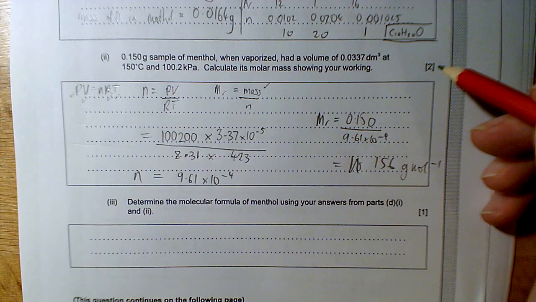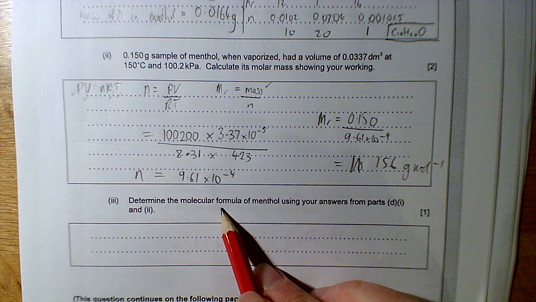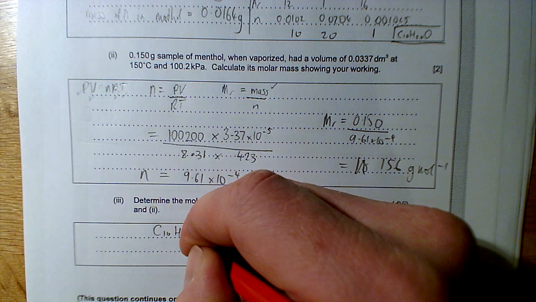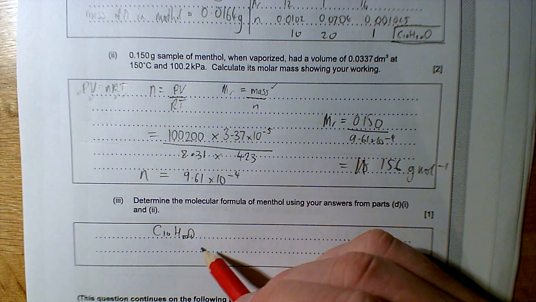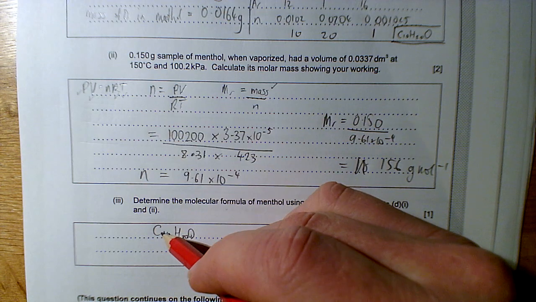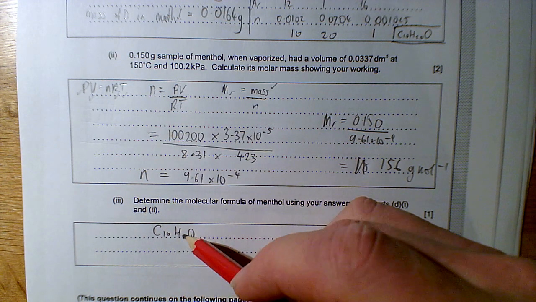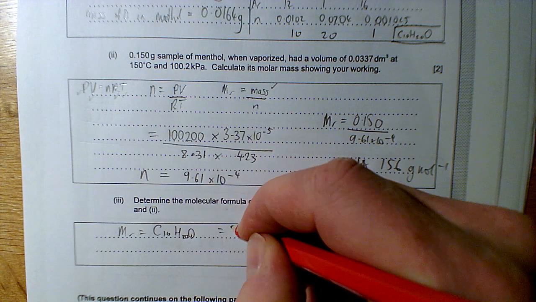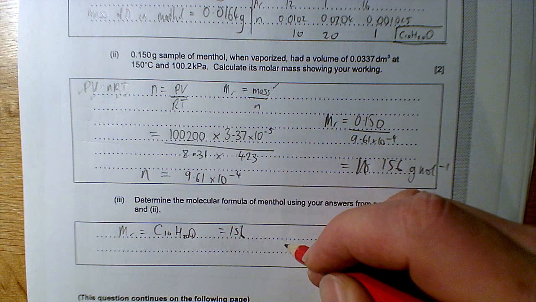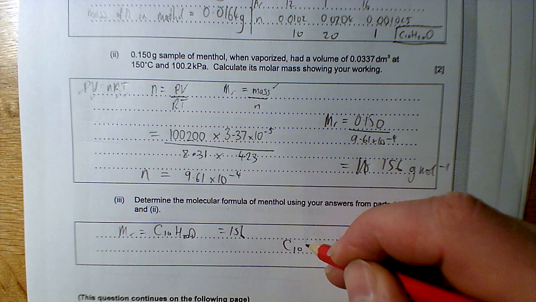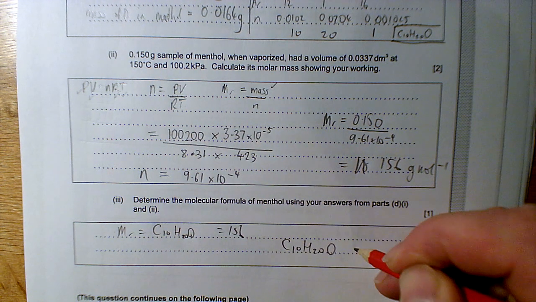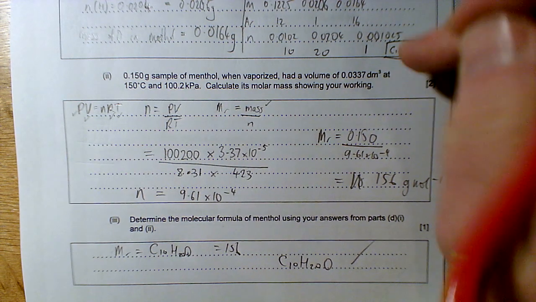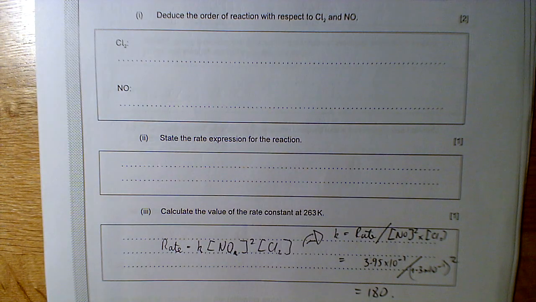The next question is to determine the molecular formula of menthol. We know the empirical formula is C10H20O. So you find out the MR of that, so 12 times 10, 1 times 20 and 16, that comes to 156. So the molecular formula must also be C10H20O. Okay? So you couldn't really do this question without being able to do the previous one.